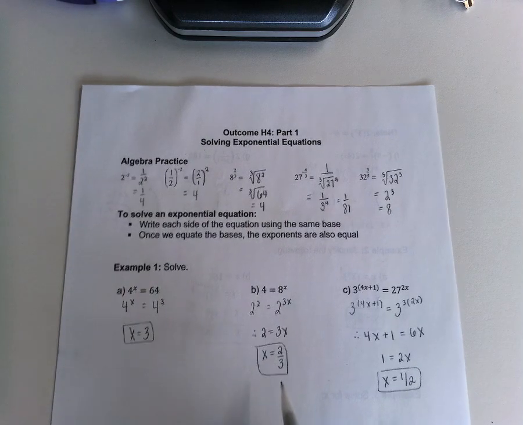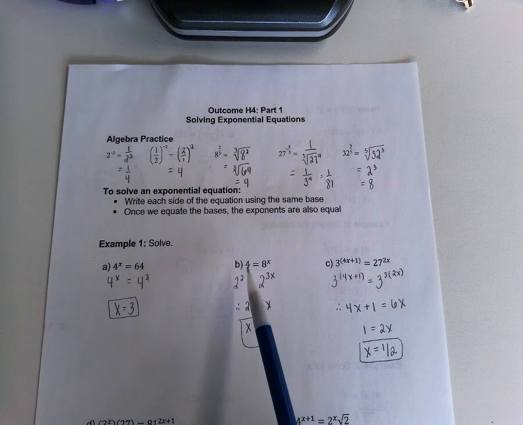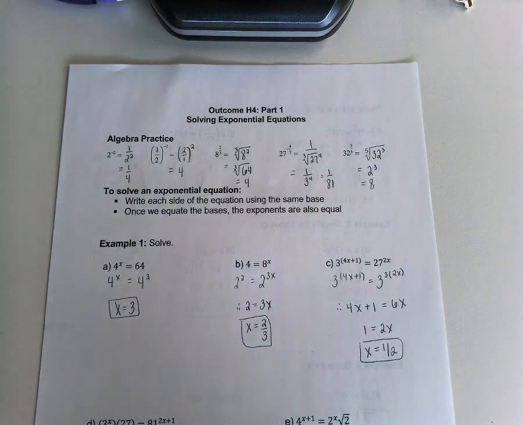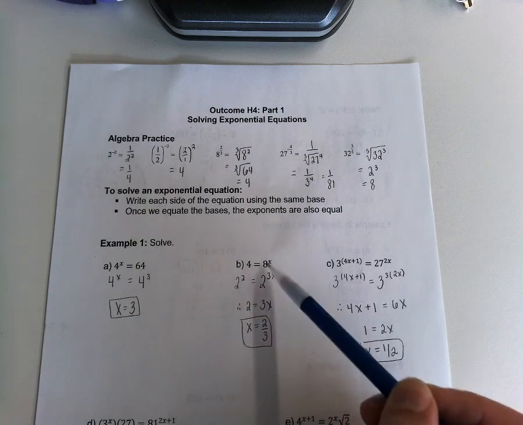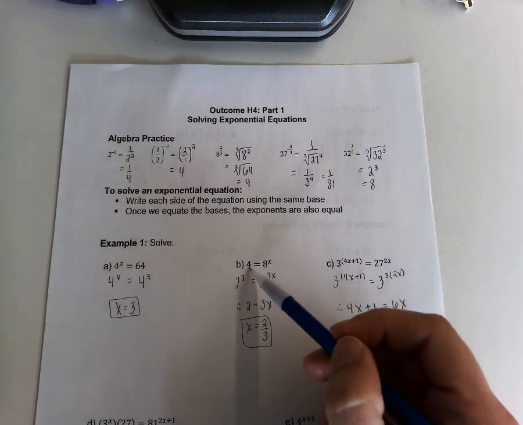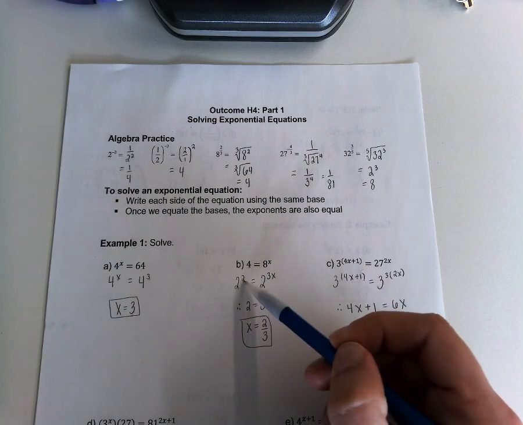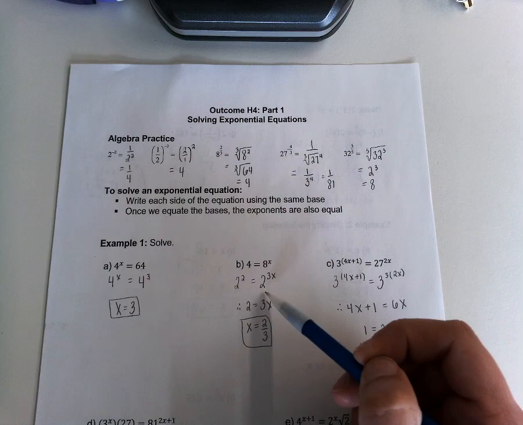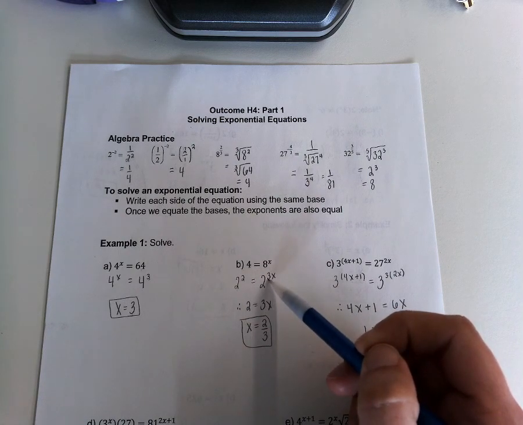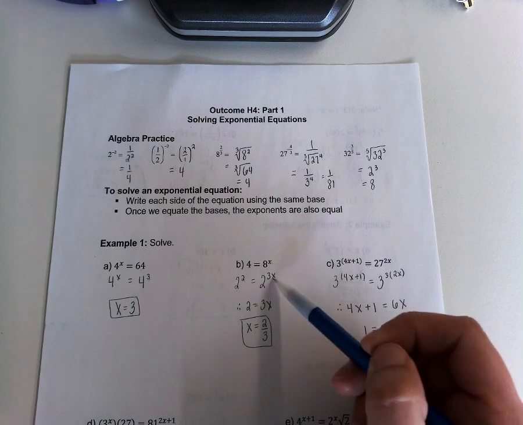Over here, we have 4 equals 8 to the power of x. So what I've done is I've rewritten both of these as powers of 2, or bases of 2. On the left side, 4 is 2 to the power of 2. And on the right side, 8 is 2 to the power of 3, and that's also to the power of x, so 2 to the power of 3x.